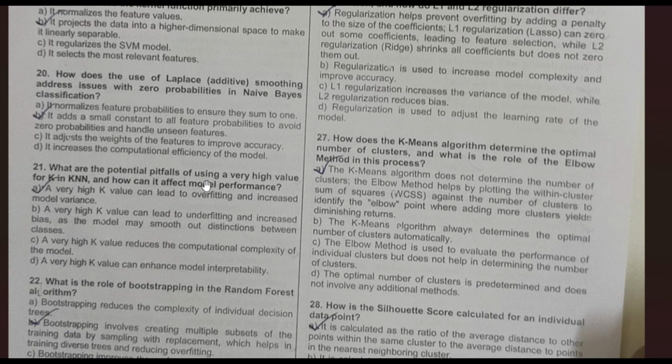What are the potential pitfalls of using a very high value of k in KNN? A very high value of k leads to underperforming. It is not overperforming. It is underperforming because it will try to classify everything as a single class. B will be the answer.